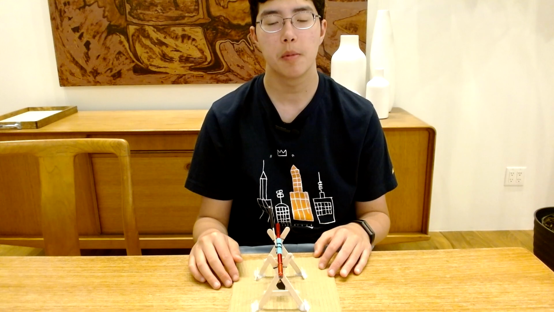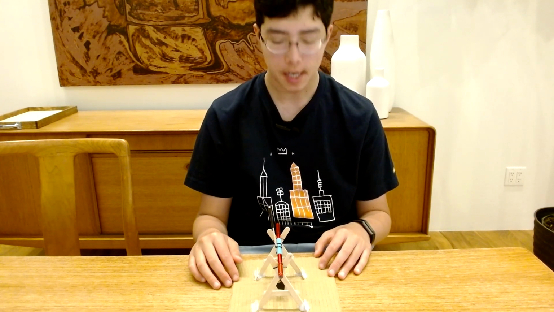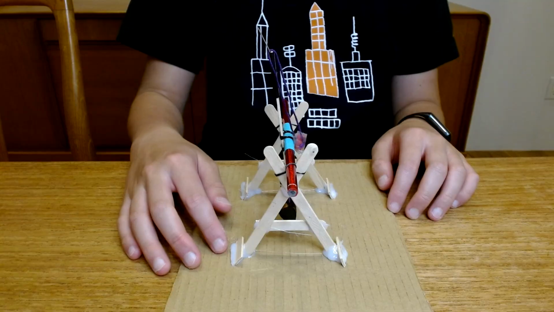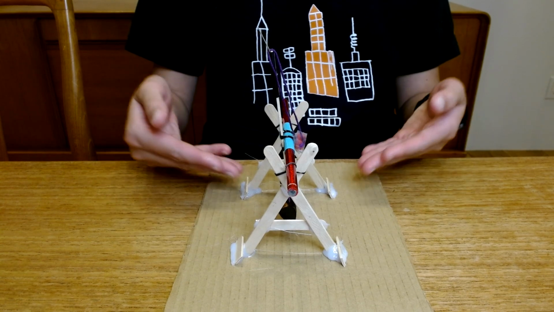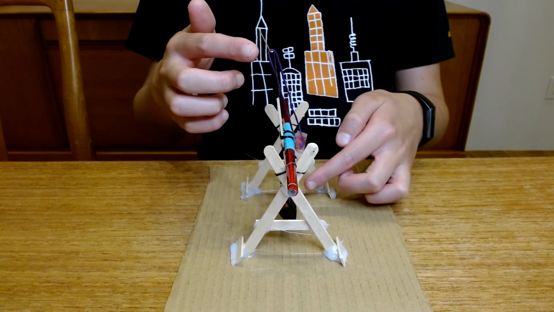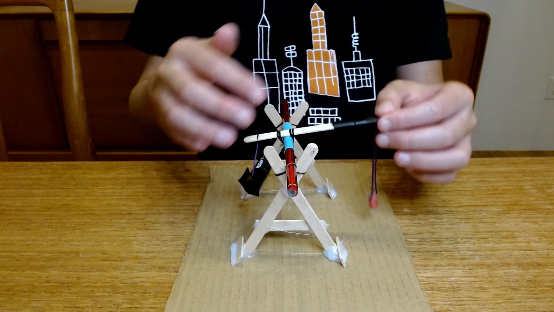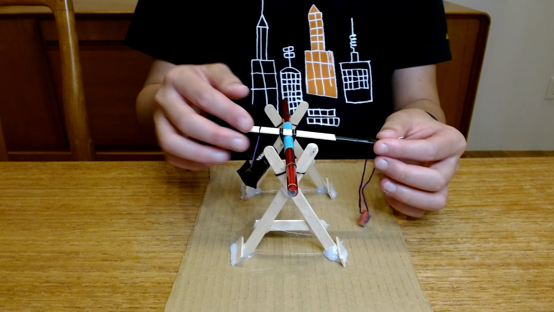To demonstrate the trebuchet's design and firing mechanism, I have constructed this small prototype. There are 6 parts of a trebuchet. There is a frame, which supports the firing mechanism. Then in the firing mechanism, there is the firing arm, which is connected to the pivot in the middle.